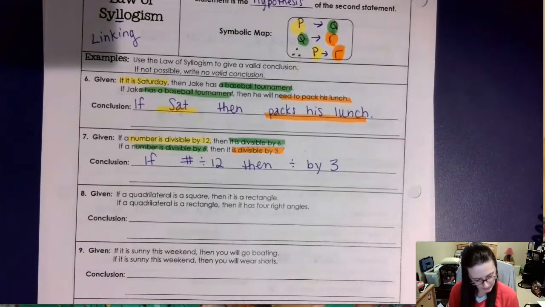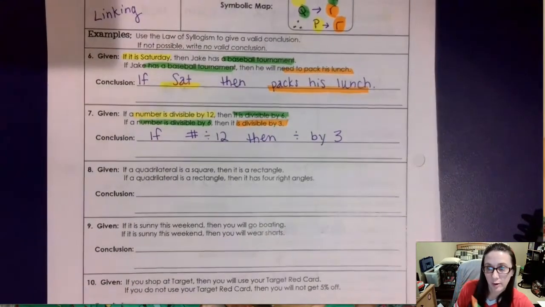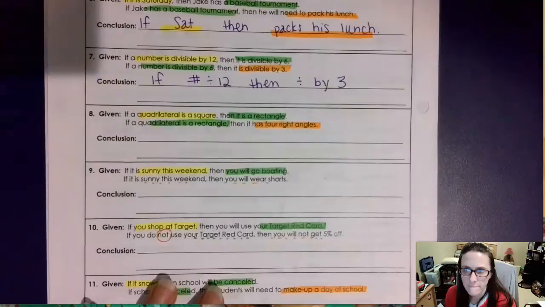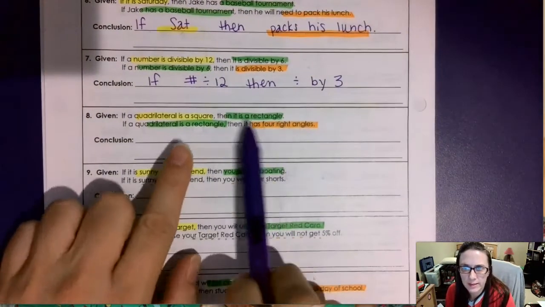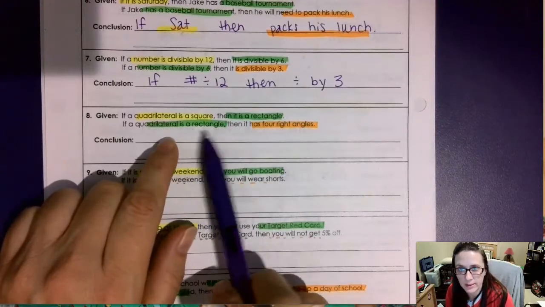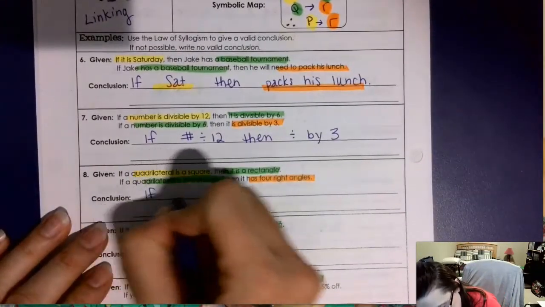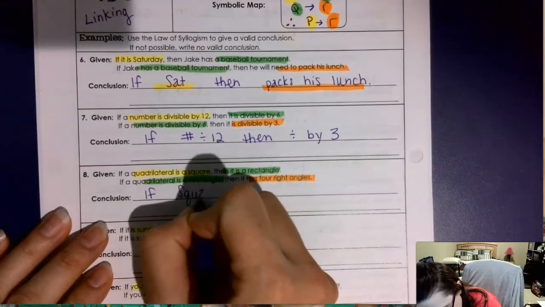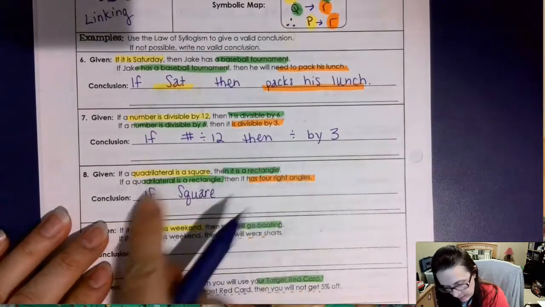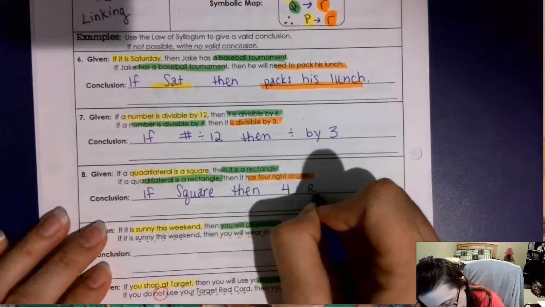Okay, so I'm going to give you a minute to do some of these, and then I'm going to mash them up and restart the video in just a moment. So go ahead and pause and see if you can fill these in. Okay, so I highlighted a few more of these. Number 8 works. Quadrilateral is a square or rectangle. Then if it's a rectangle, it has 4 right angles. Those two in the middle match. So I can go ahead and say, if it's a square, then it's a rectangle. And if it's a rectangle, then it has 4 right angles.